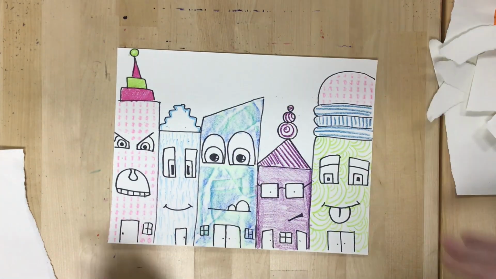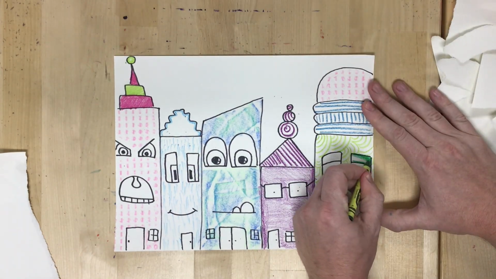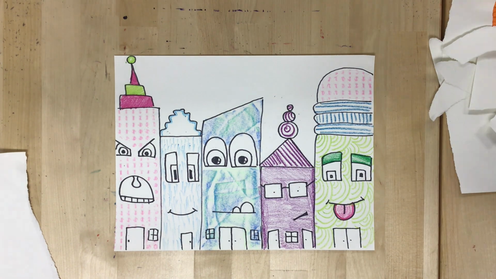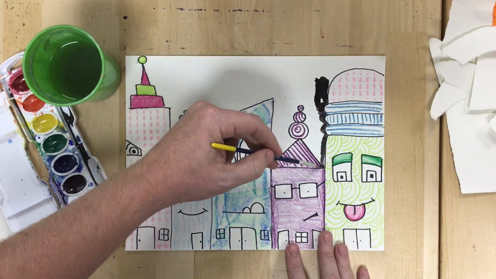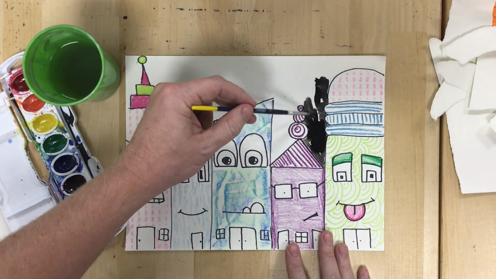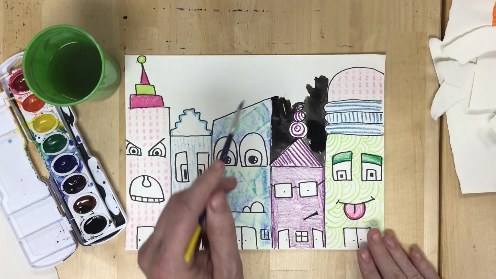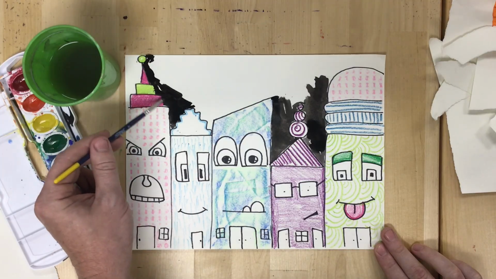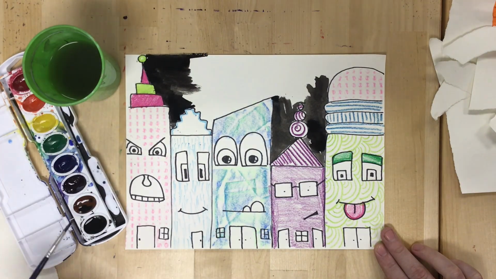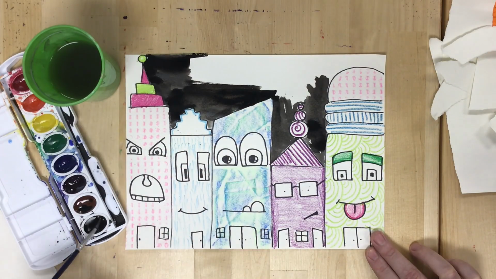Now, after I've colored all the buildings, I want to make sure that I color the sky. A lot of people focus on just the buildings, just the shapes that they are drawing, which is what we call the positive space in our picture, but the negative space matters too. Every inch of your paper is a part of your picture. Every inch of that picture matters. So make sure you take your time coloring not only the positive space, but also the negative space, not just the buildings, but the space around the buildings.